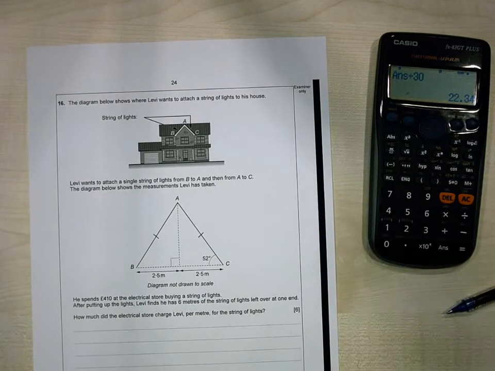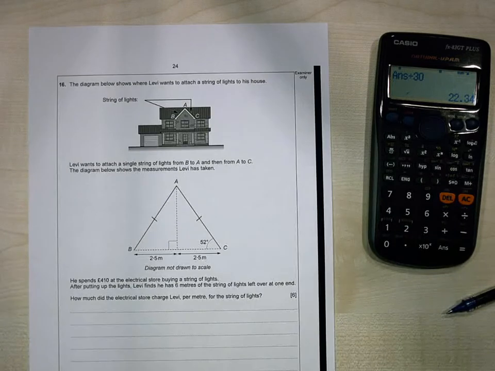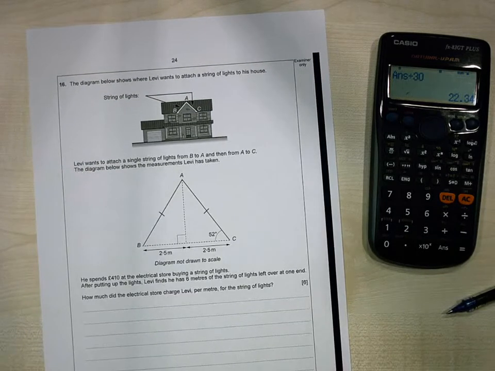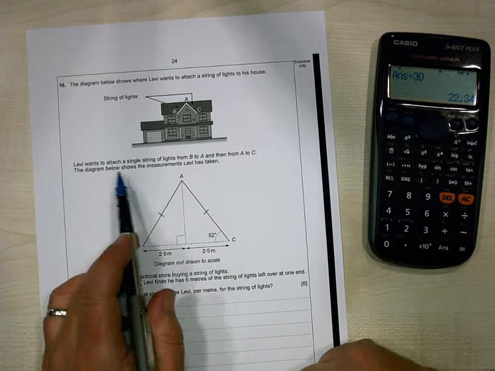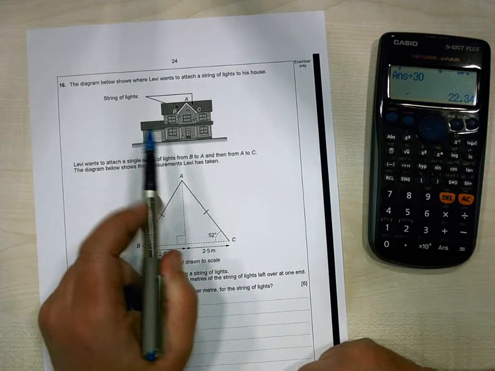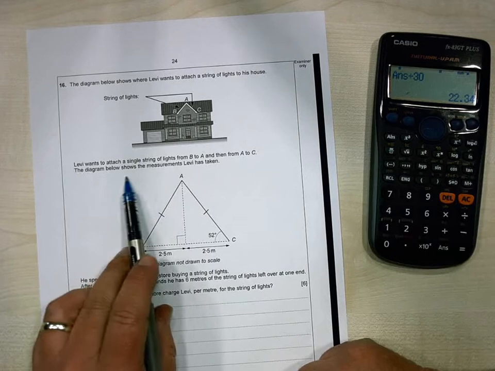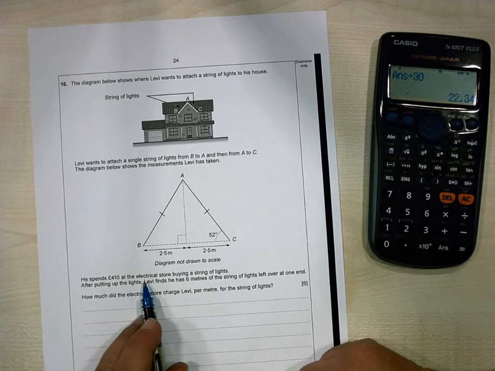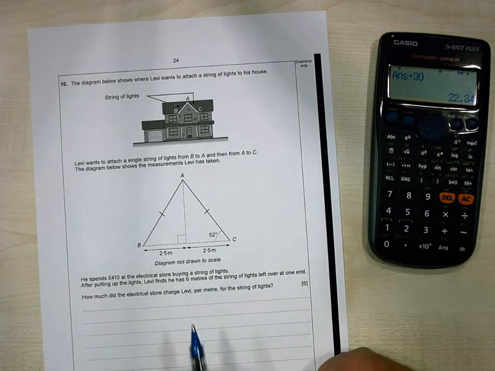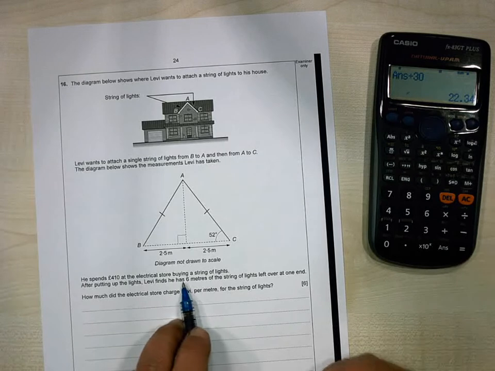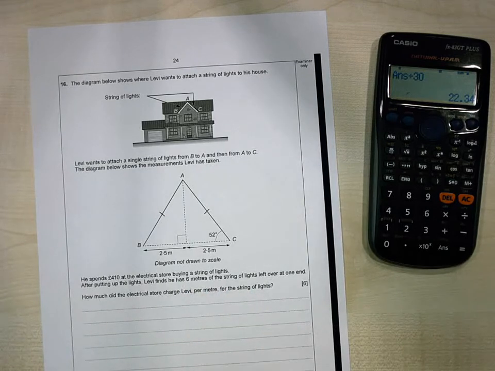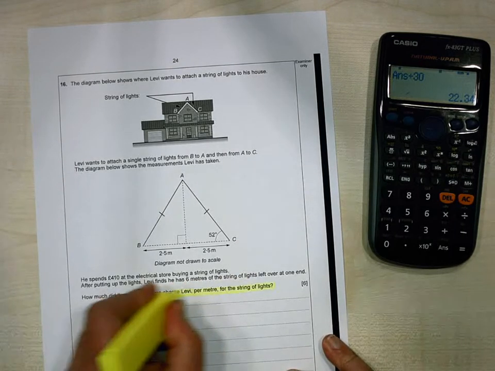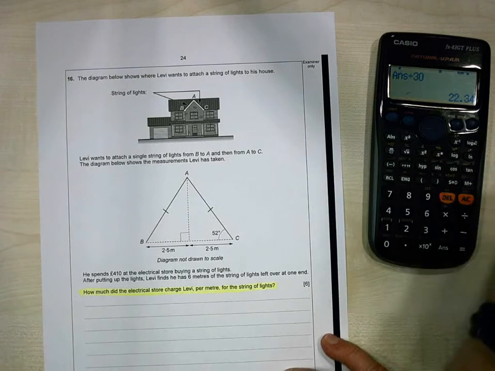Then we come to the final question on the paper. The diagram below shows where Levi wants to attach a string of lights to his house. Levi wants to attach a single string of lights from B to A and then from A to C. The diagram below shows the measurements Levi has taken. He spends £410 at the electrical store buying a string of lights. After putting up the lights, Levi finds he has 6 meters of the string of lights left over at one end. How much did the electrical store charge Levi per meter for the string of lights?